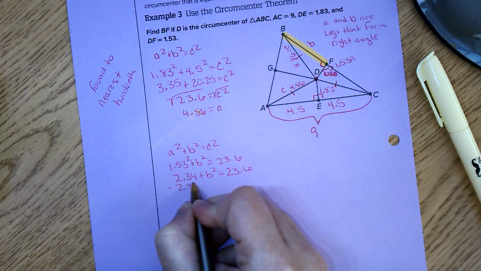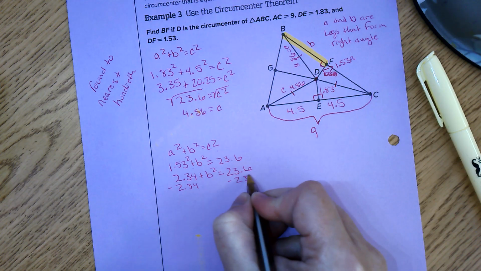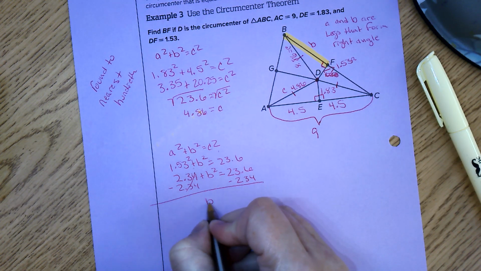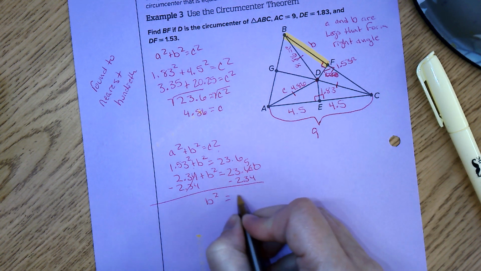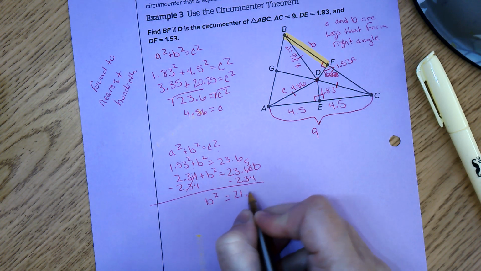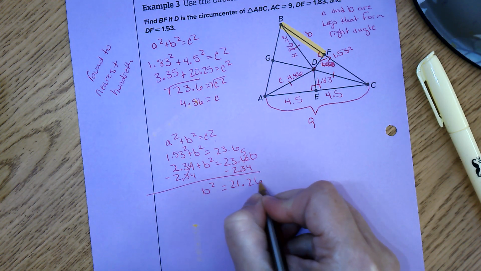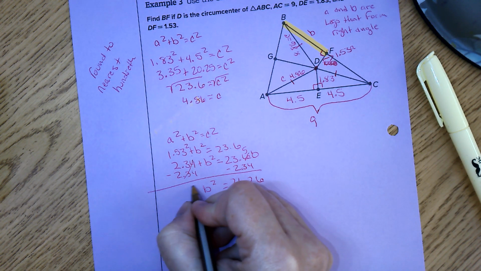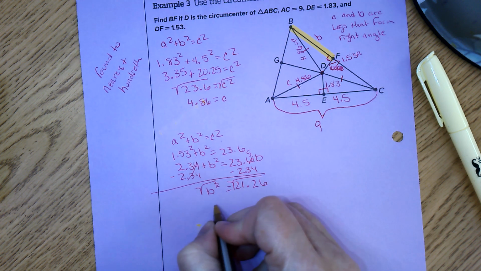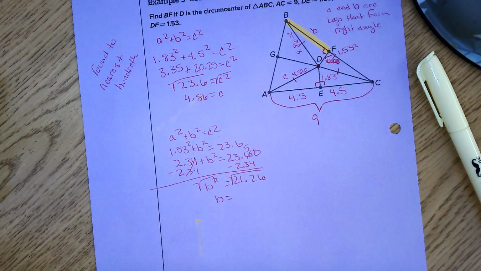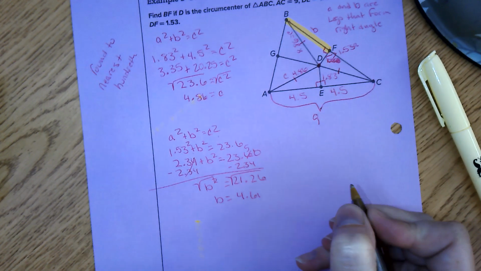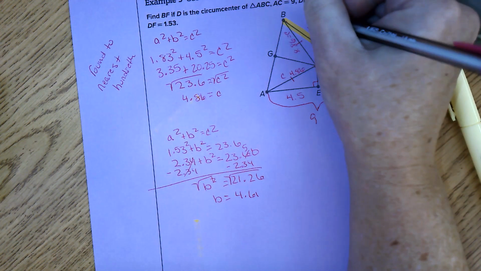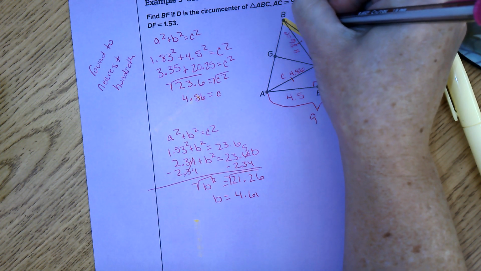Subtract 2.34 from both sides. b squared is 21.26. We don't want b squared, we want b. Take the square root of both sides. b equals approximately, because remember we are rounding, 4.61. Okay, so 4.61, we found our answer.